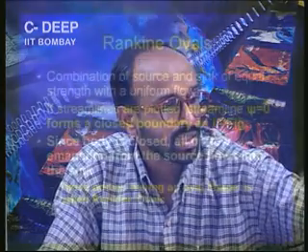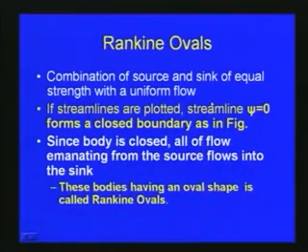Secondly, we will see another concept, the so-called Rankine ovals. This is also obtained by superposition of two types of elementary potential flows. Here the Rankine oval is obtained by combination of a source and sink of equal strength with a uniform flow.